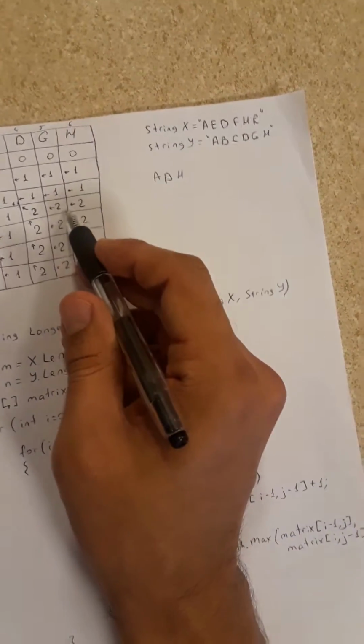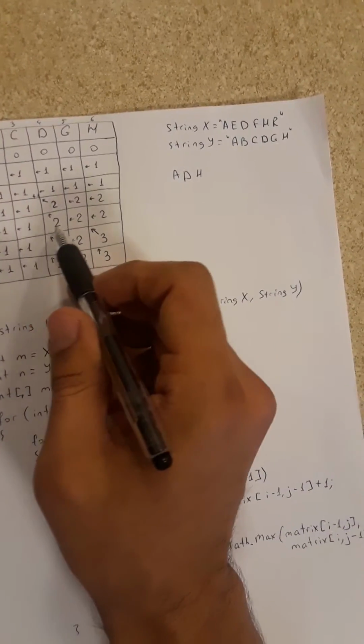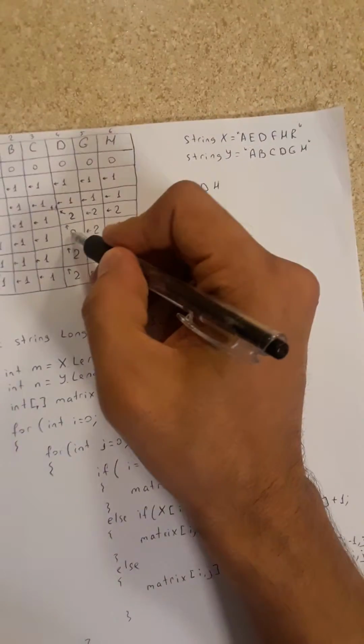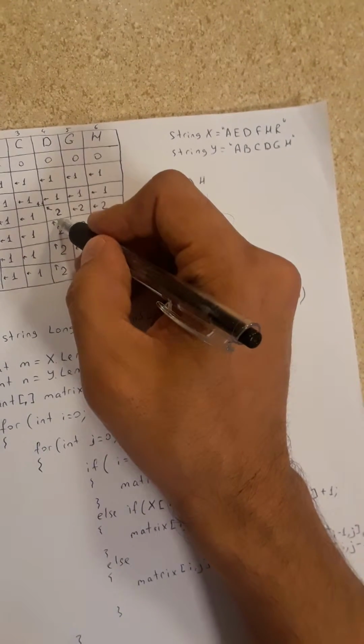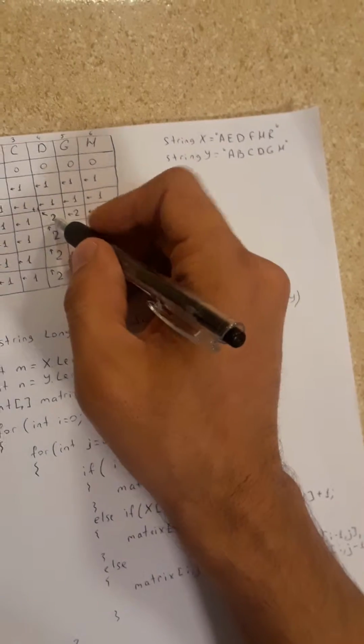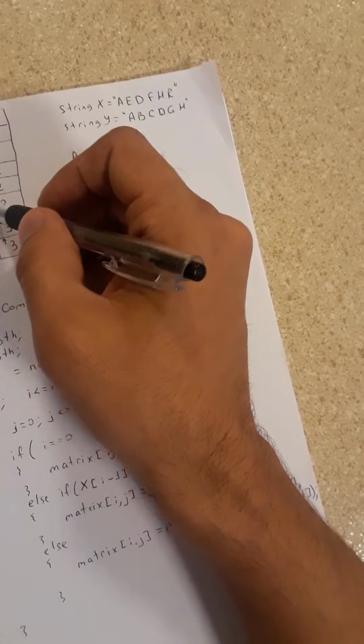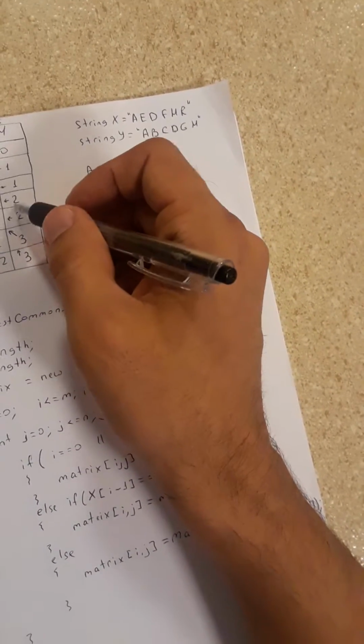The rest again is 2, 2, and here it's just 1, 1, 1. Here we populate it with 2 because the maximum is on the top, so we take the maximum value from the top, not from the left, which is 1. The rest we populate from either top or left.